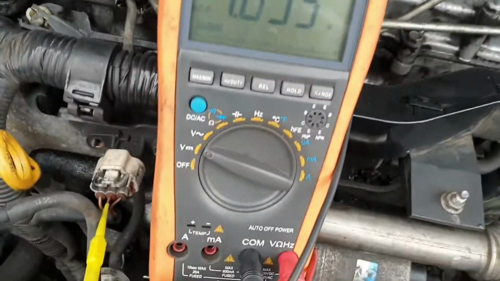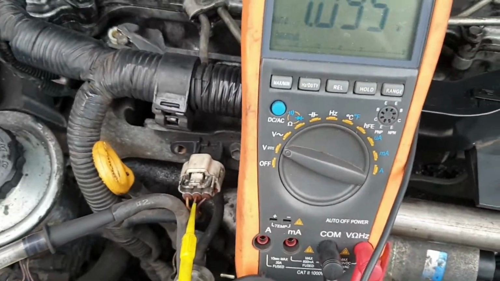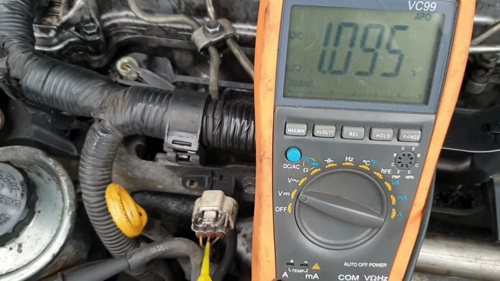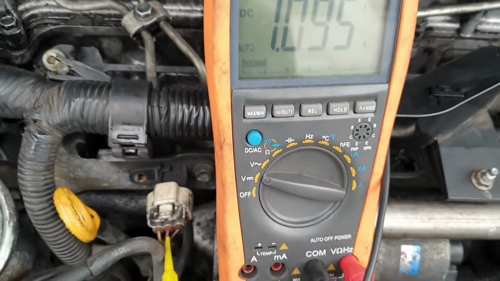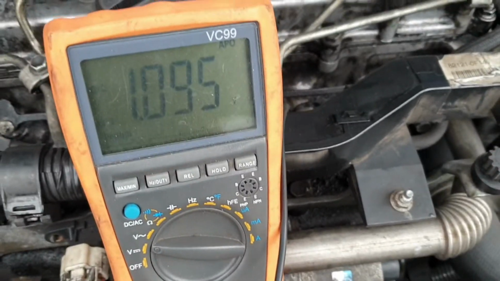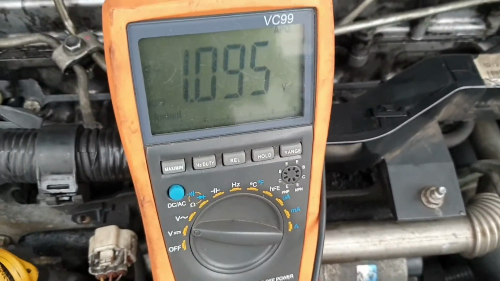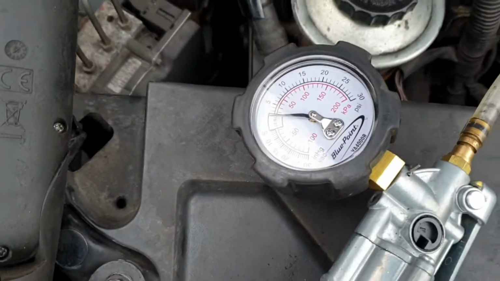As you can see, the signal reading is 1 volt, and right now the ignition is on, engine is off, and pressure is 0.